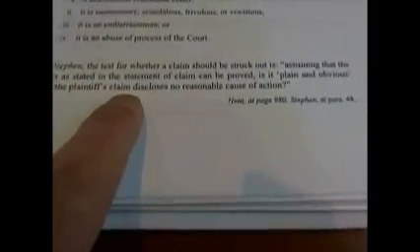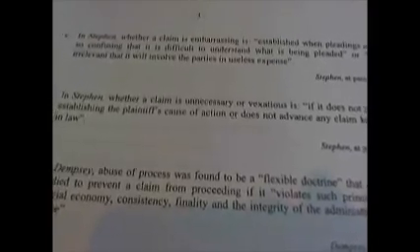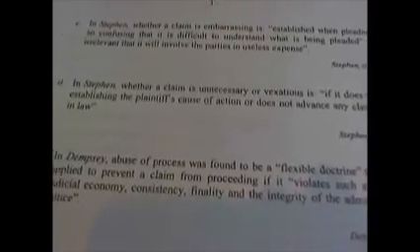And then B, Stevens, the test for a claim should be struck assuming that the facts stated in the statement of claim can be proved. It's plain and obvious that the plaintiff discloses no reasonable cause of action. And then again, Stevens, whether the claim is an embarrassment is established when the pleading is so confusing that it's difficult to understand what is being pleaded, or so irrelevant that it will involve parties in useless expense.